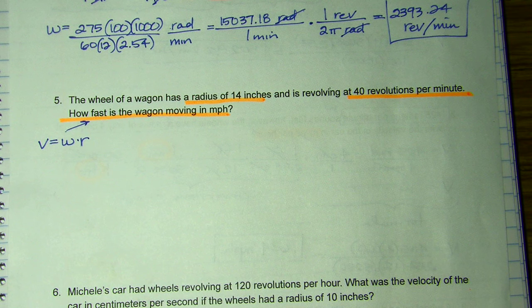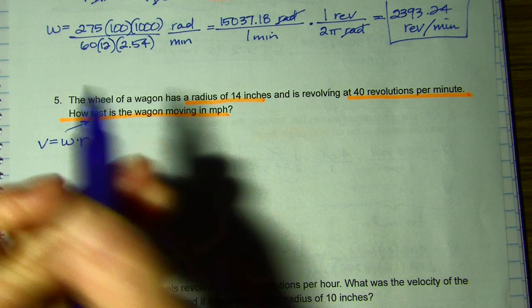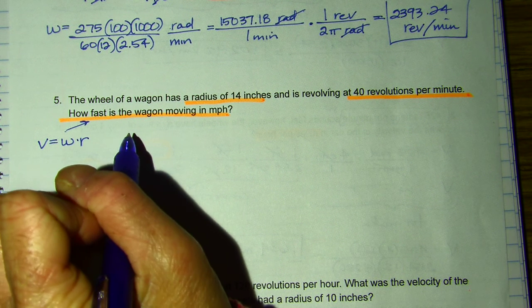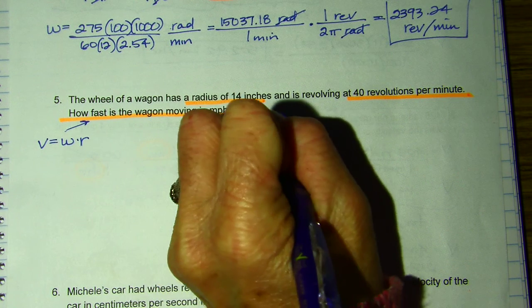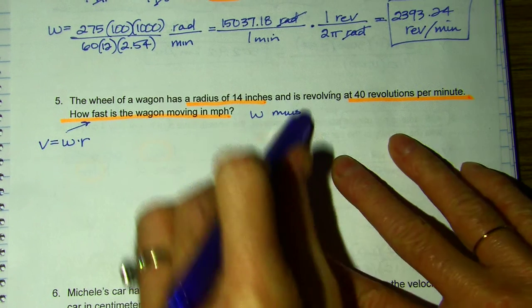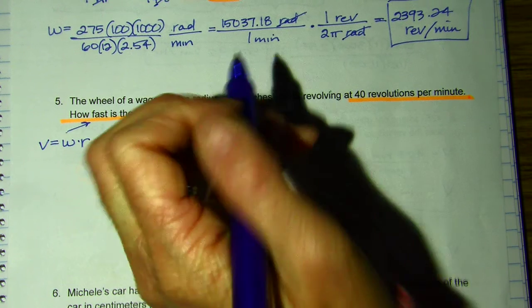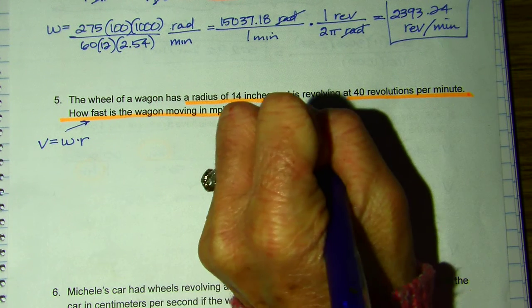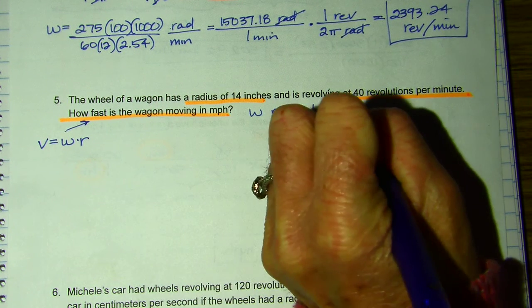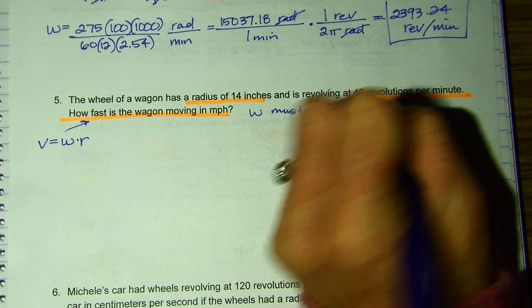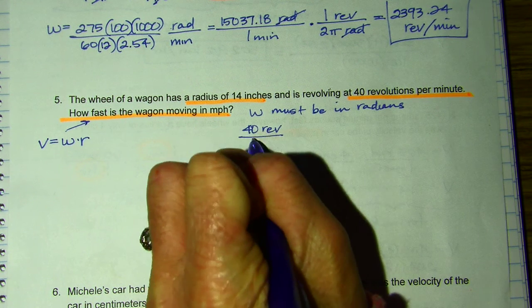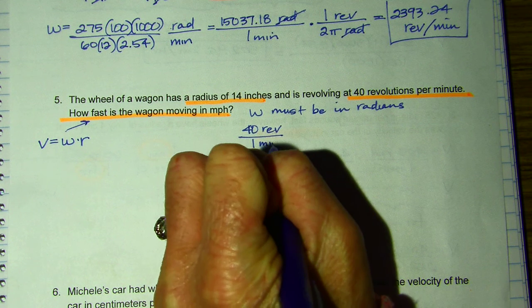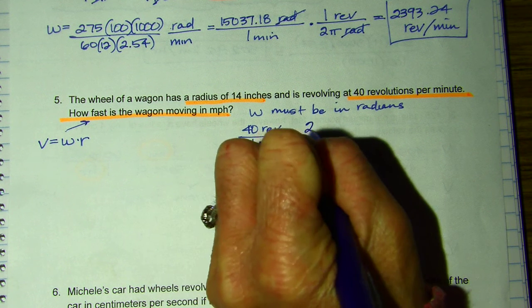Remember, how fast, they're asking for our linear velocity. Okay, so let's start with what I have. I have to convert W, which must be in radians. So 40 revolutions per 1 minute has to be multiplied by 2 pi.